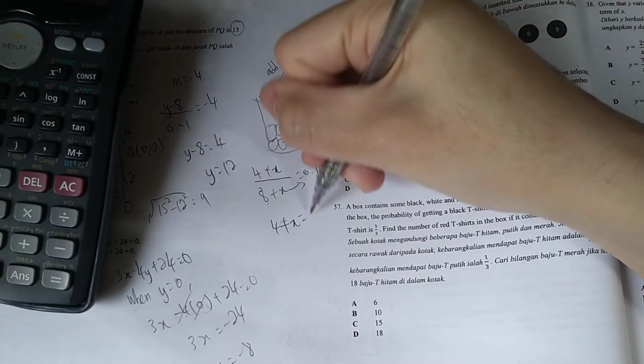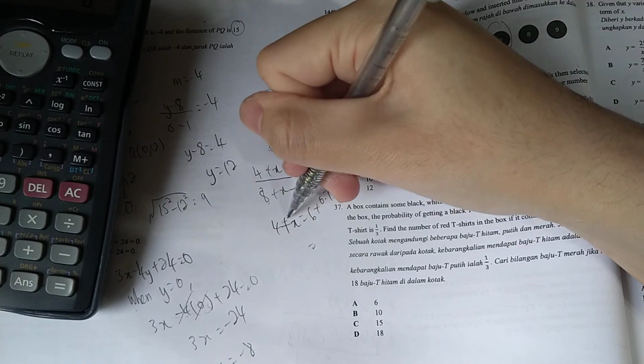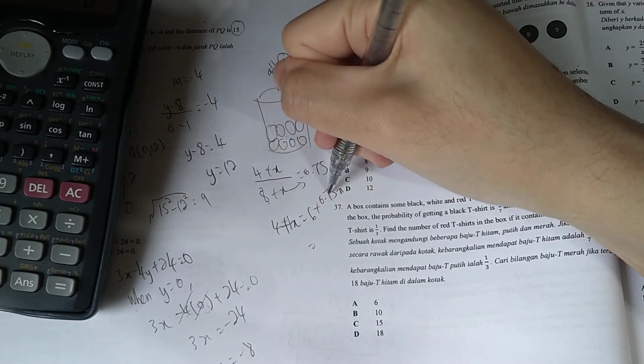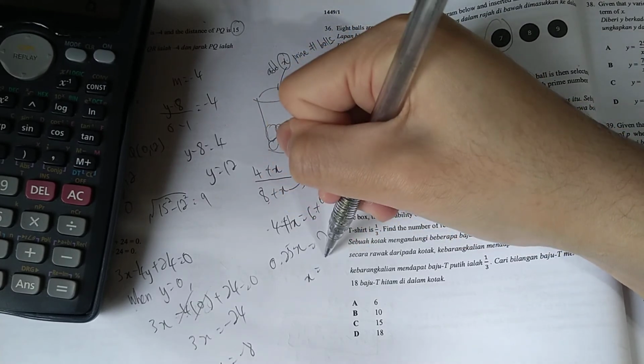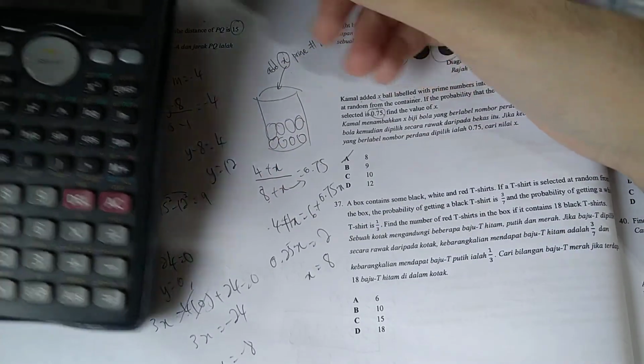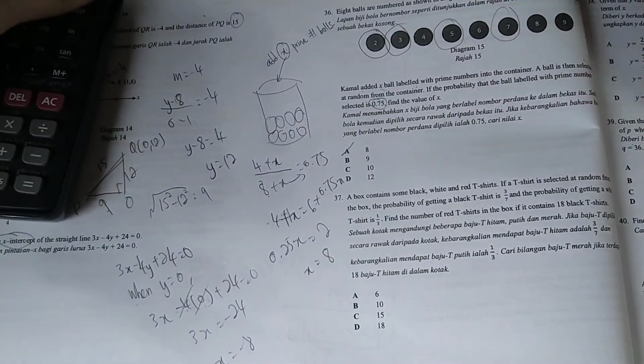6. So 6. And then 0.75 times X is 0.75X. And then what's X? Depan tak ada benda means 1 lah. So 1 minus 0.75 is 0.25X. 6 minus 4 is 2. And the answer will be 8. So the answer is A, right? Let's double check. Yep, that's it, right?